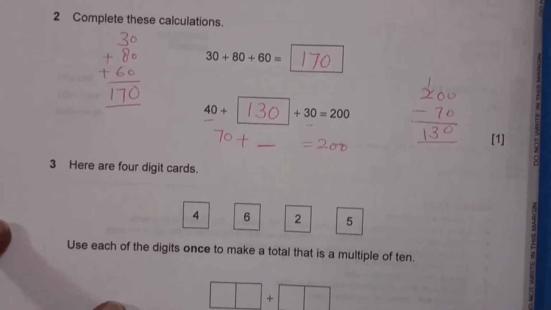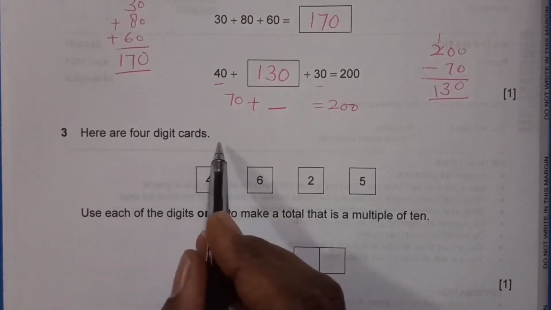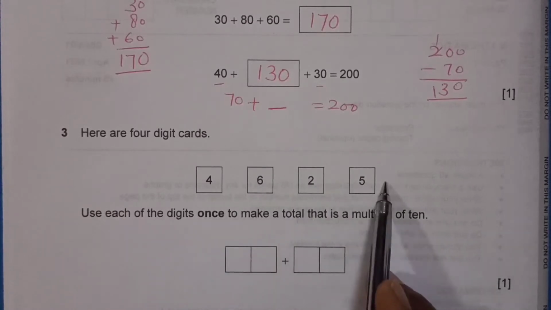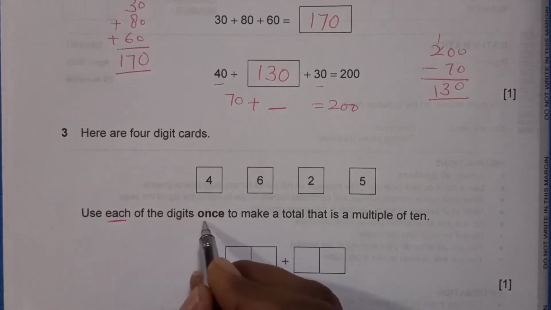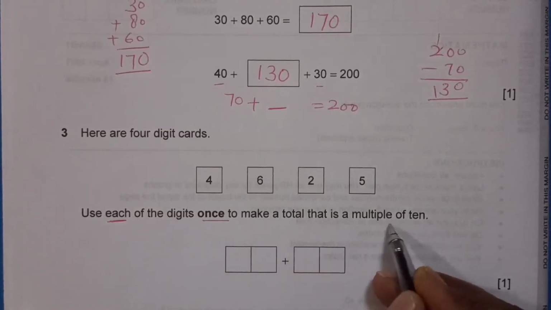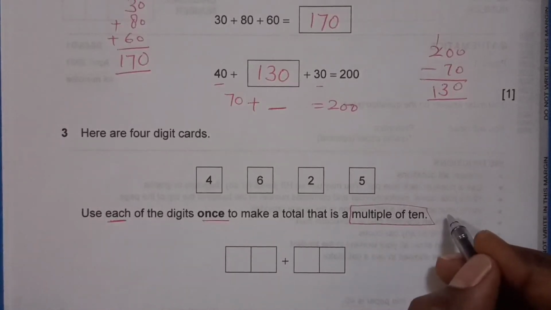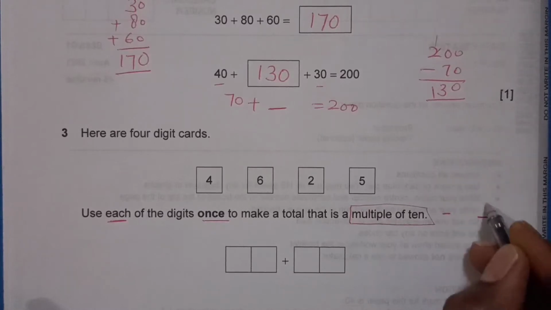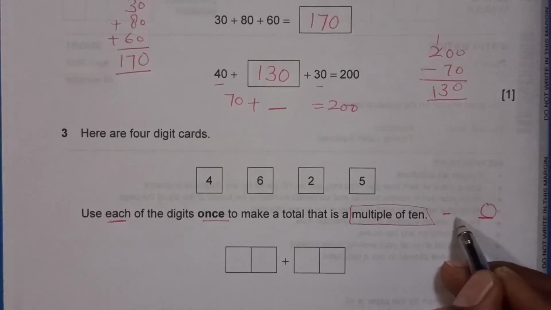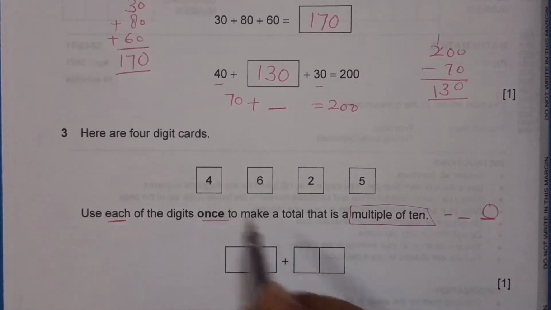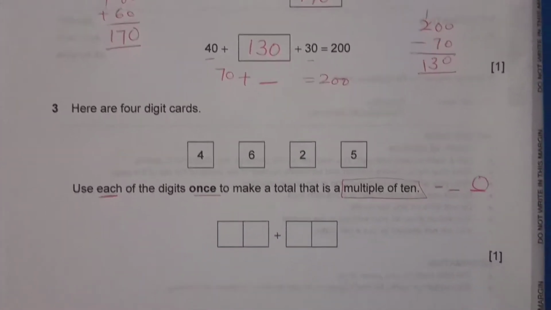Now question number 3. Here are 4 digit cards. You can see we have these digit cards here. Use each of the cards' digits once to make a total that is a multiple of 10. So we need the total to be a multiple of 10. Multiple of 10 means the last digit should be 0. The other digits may be any of them. So let's see which one by adding. If there is addition, which one will give you 0 at the end.